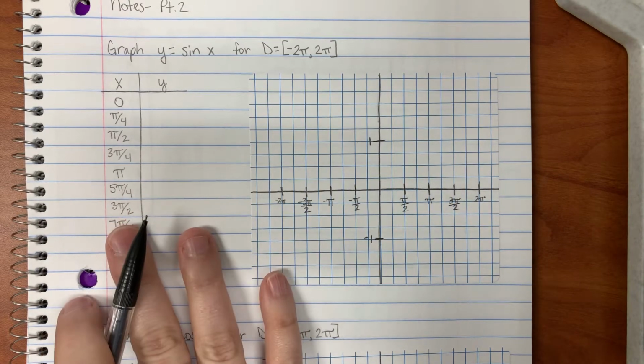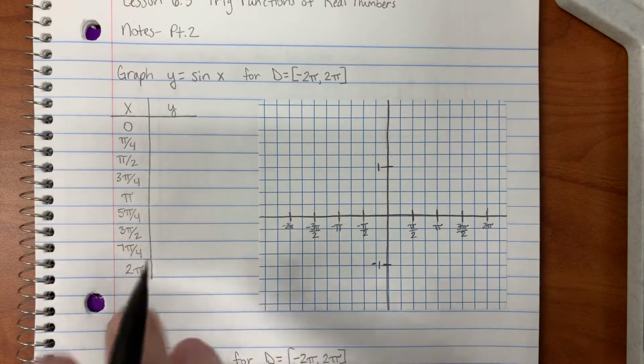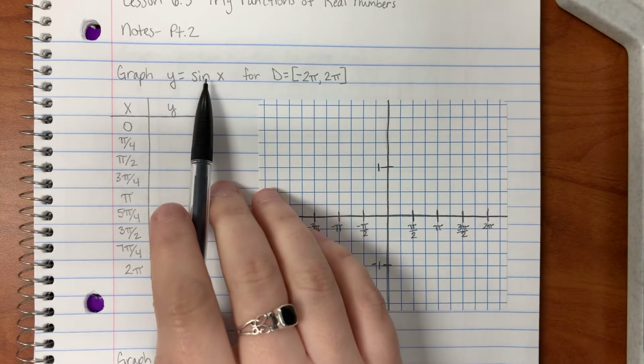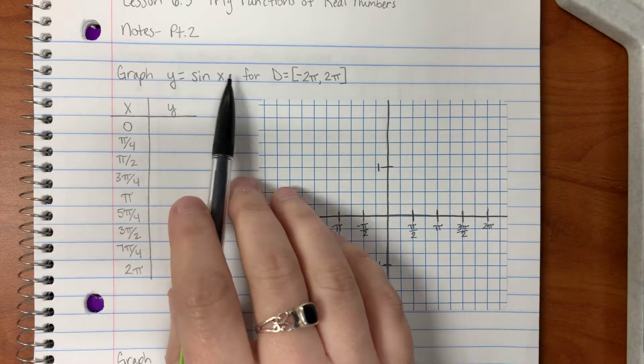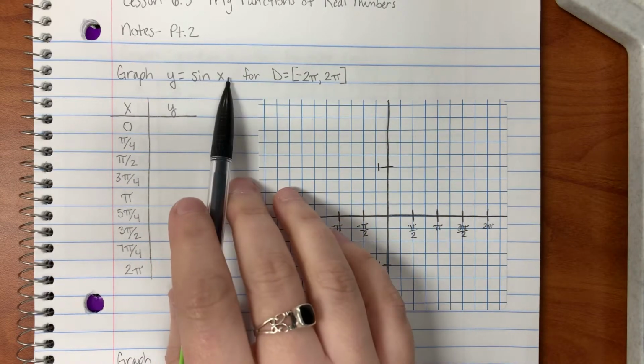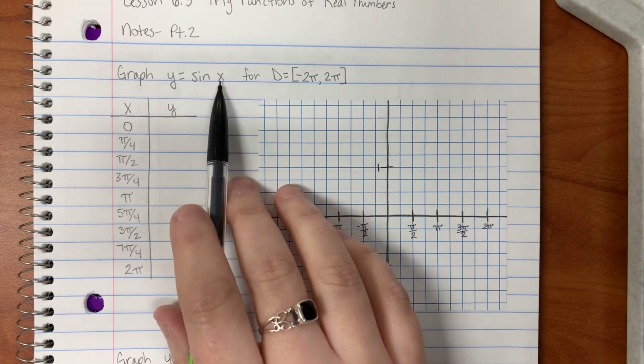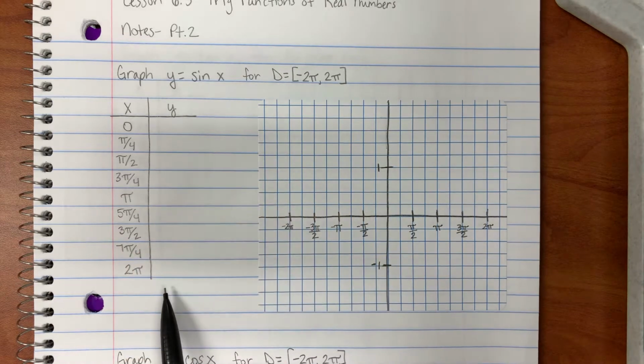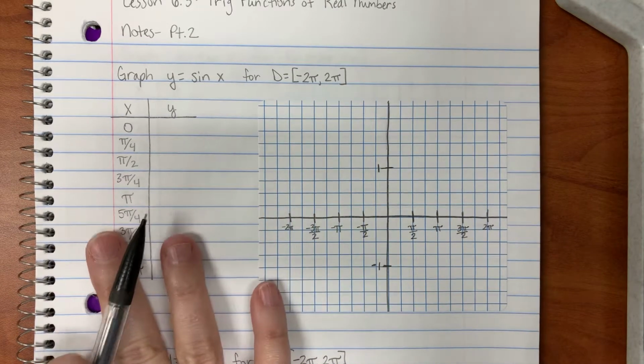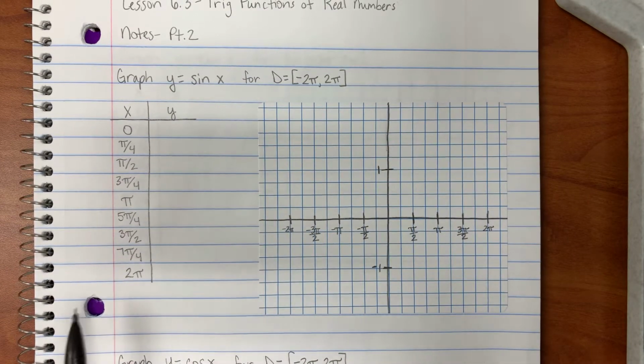Towards the end of the lesson, sometimes they'll ask you to graph something like, maybe, the sine of x plus 2. Well, in that case, you could just plug these x values into sine, calculate that, and then add 2, and then come up with your xy table. I always rely on an xy table. So when in doubt, make a table.